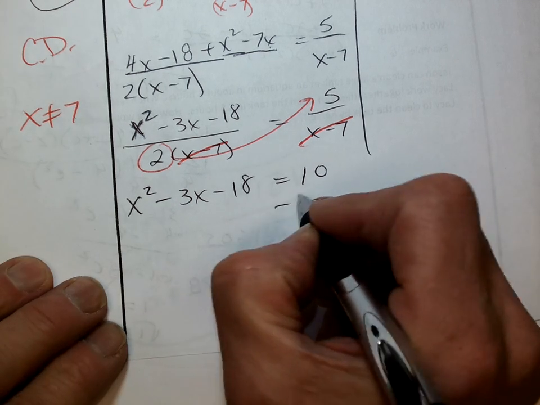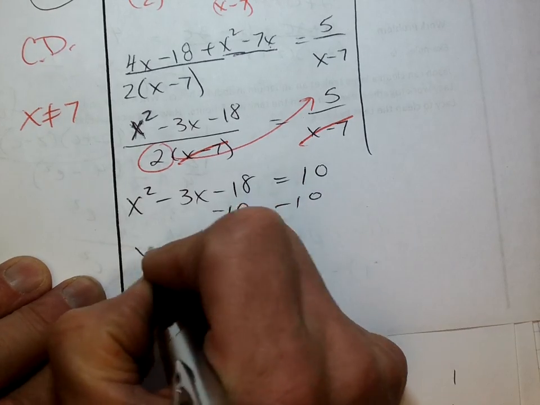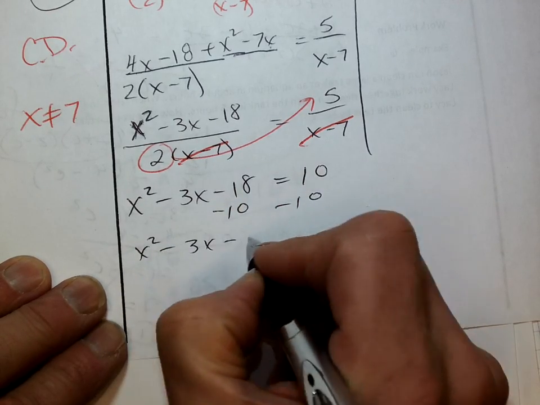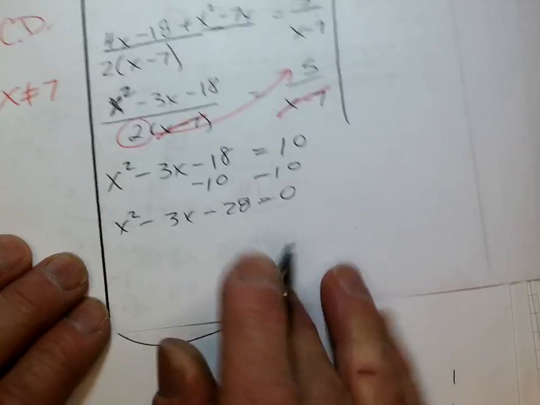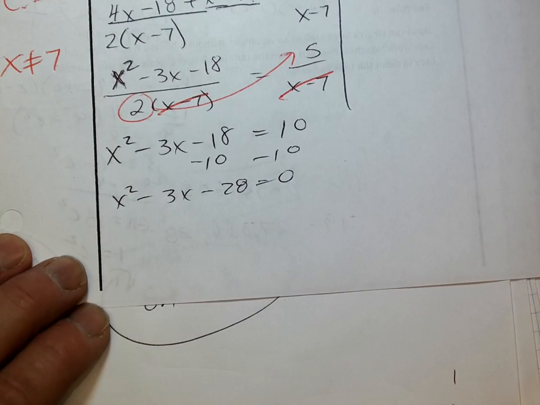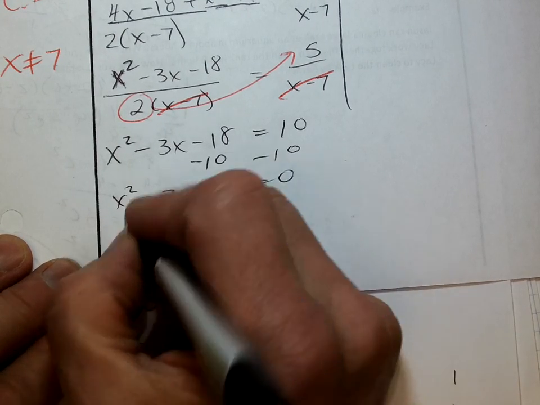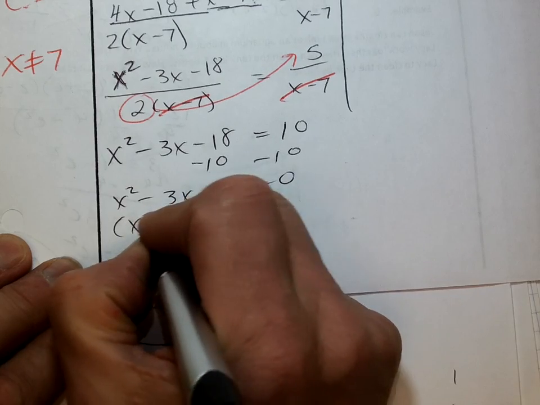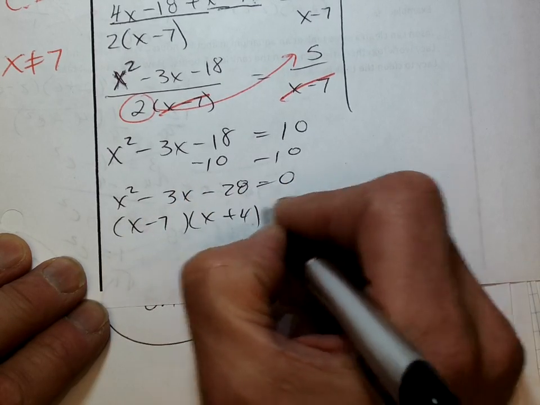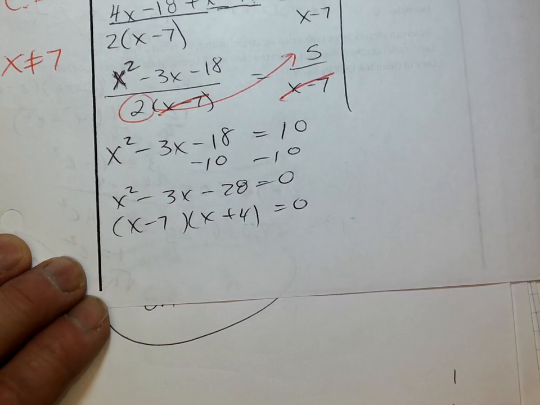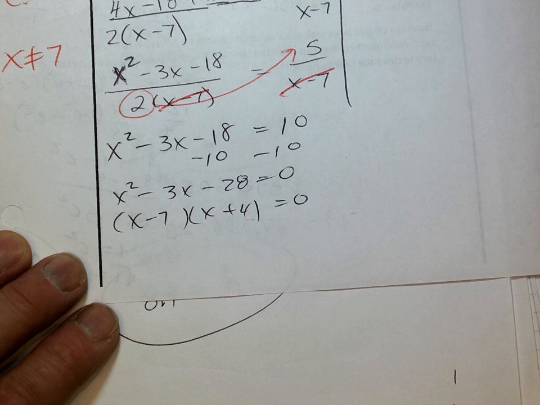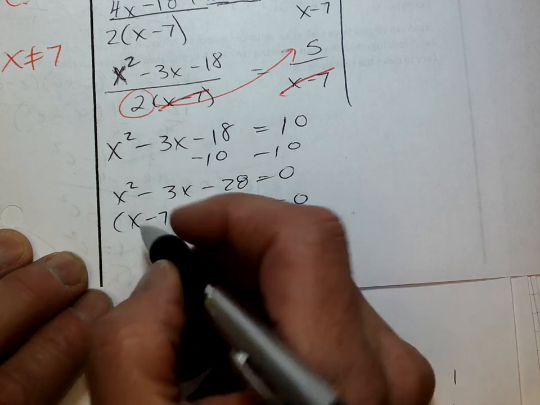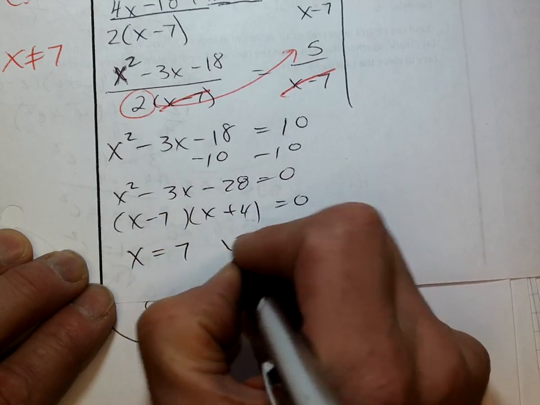Minus 10, x squared minus 3x minus 28 equals 0, right? Factor: x minus 7, x plus 4, right? Do you agree with that? Solve: x equals 7 and x equals negative 4.